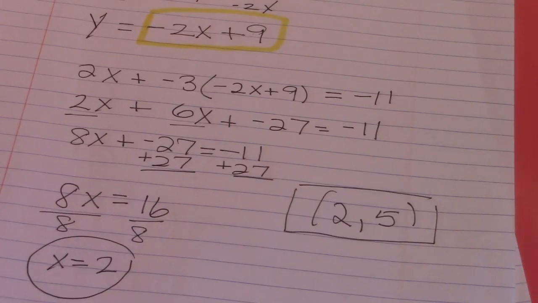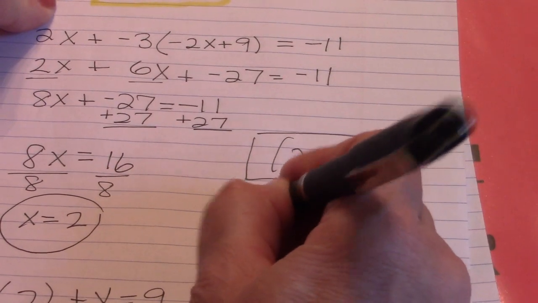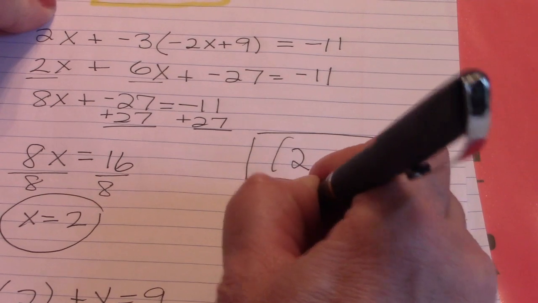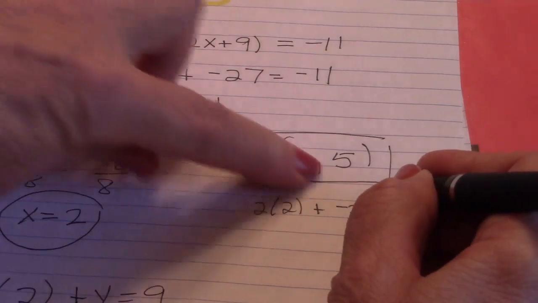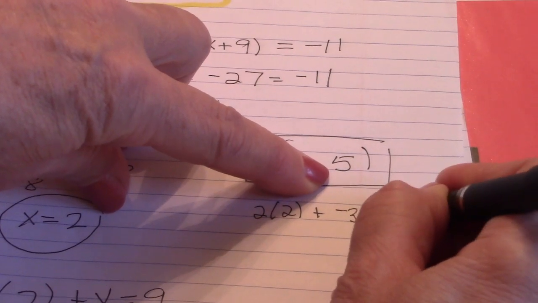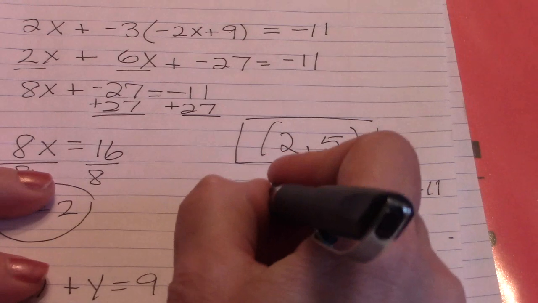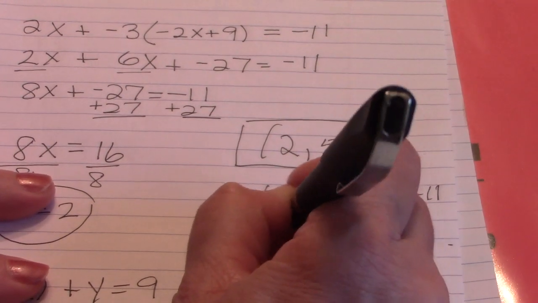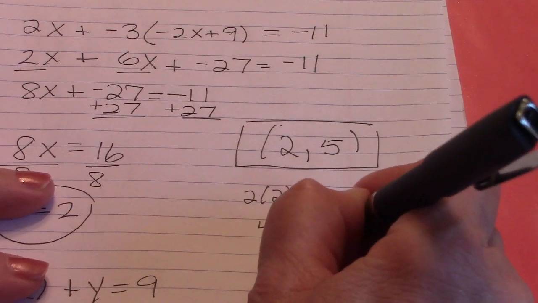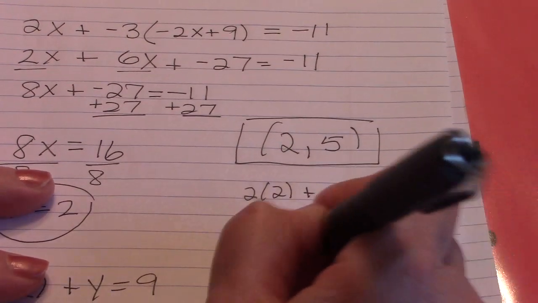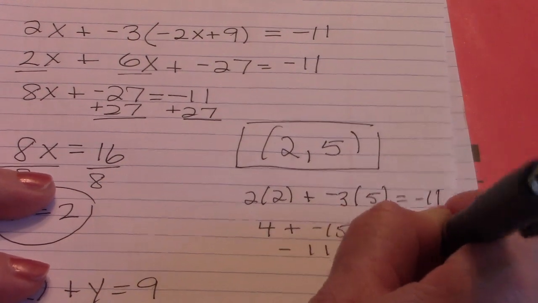And I will do my check steps. Here we go. 2 times x, which is 2, plus a negative 3 times 5, which is my y, equals a negative 11. 2 times 2 is 4, plus a negative 3 times 5 is a negative 15, equals a negative 11. A negative 11 equals a negative 11.